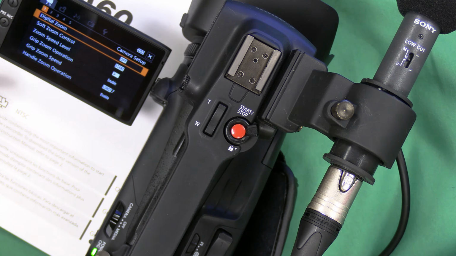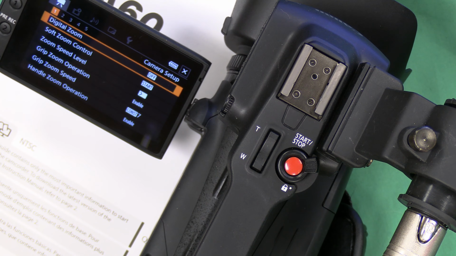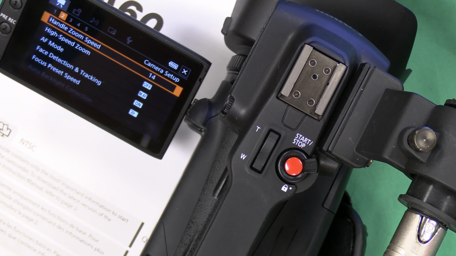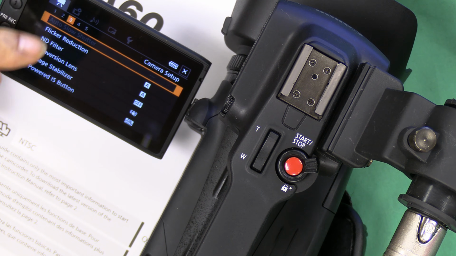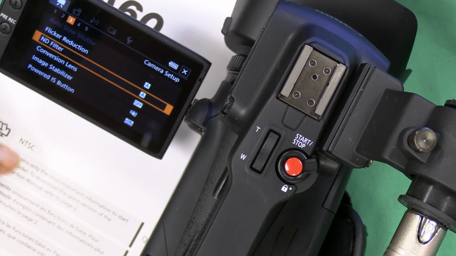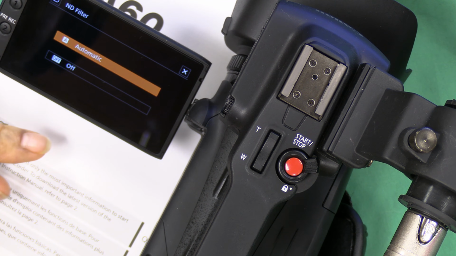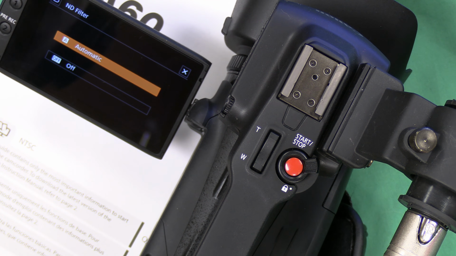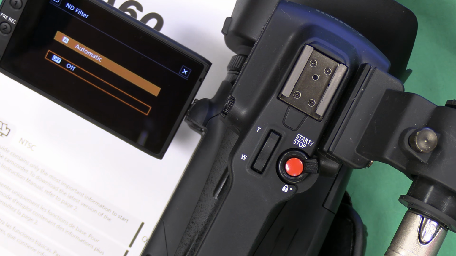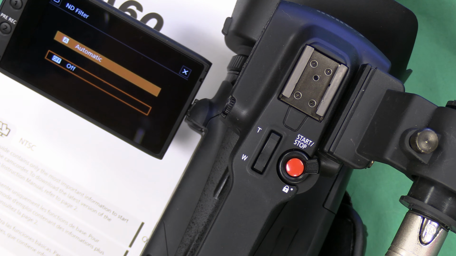And you can see all your settings there under number 1, under number 2, under number 3. And as you see under number 3, we have ND filter. You go down and you can select it, and right now it's selected automatic. In this mode, the neutral density filter will automatically engage when the light level is at a certain point. However, you may want to turn this off if you are filming indoors or in low light conditions.